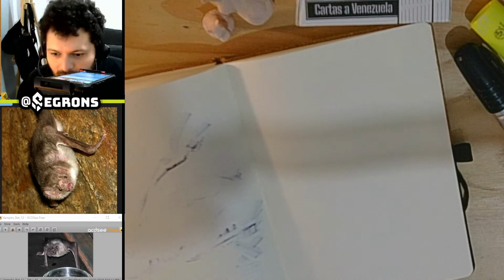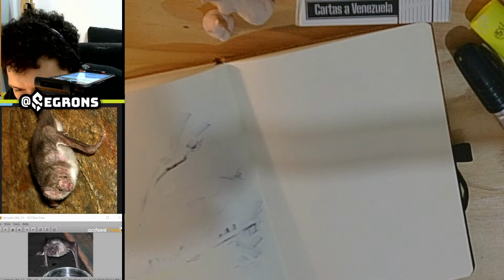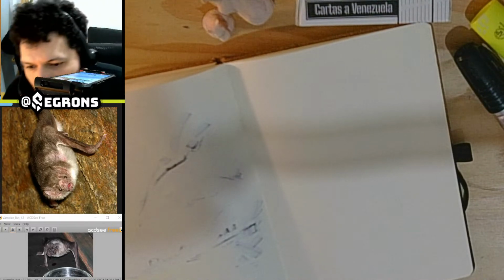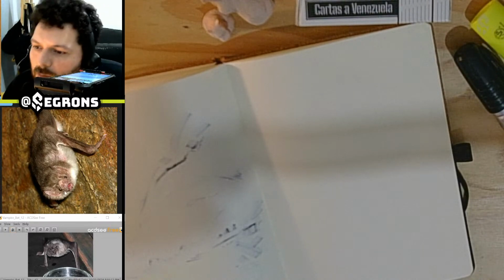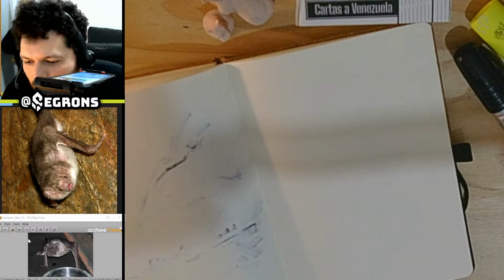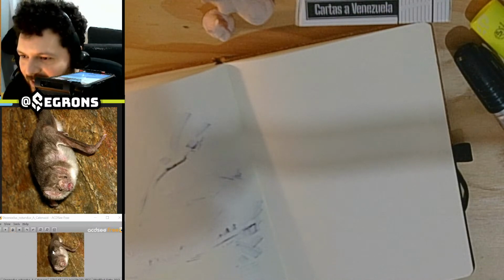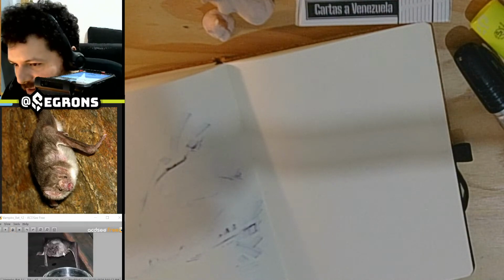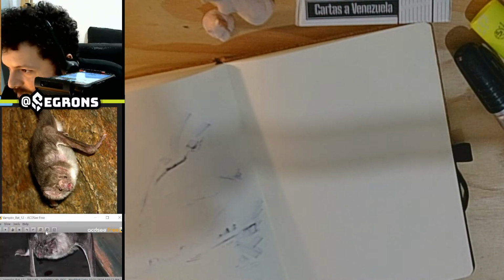Okay. How are you doing? The one on the top looks more cute. Yeah, okay. Yeah, the one below looks kind of creepy. Fair enough. Definitely.